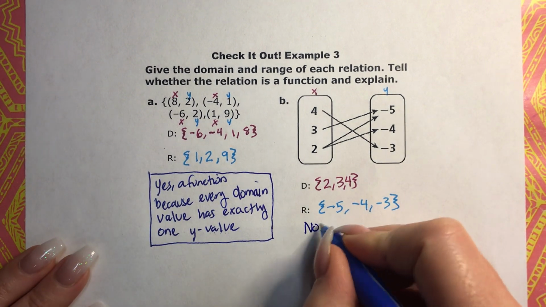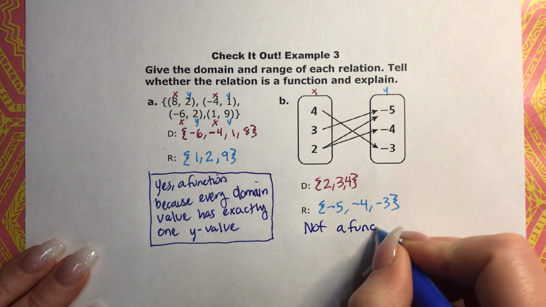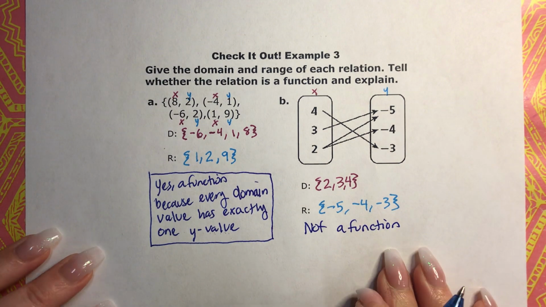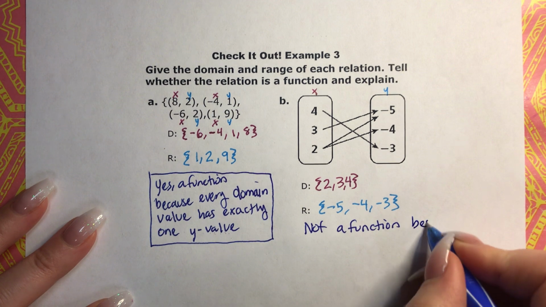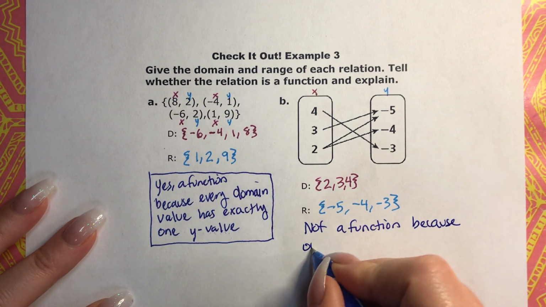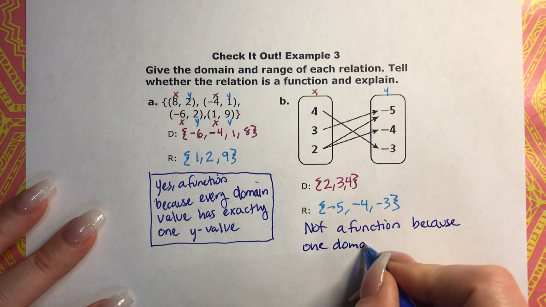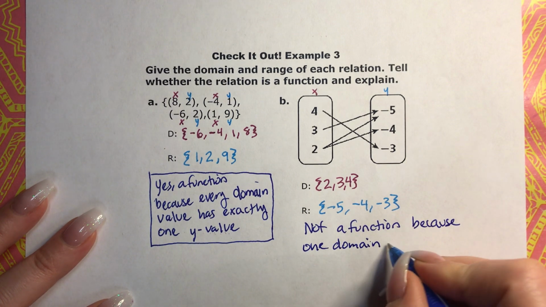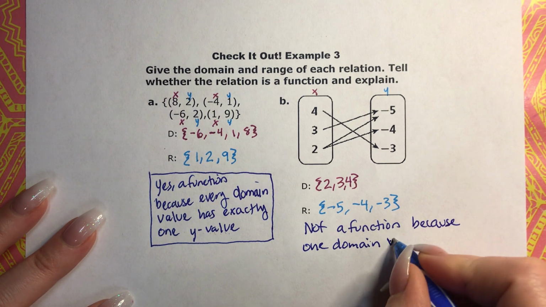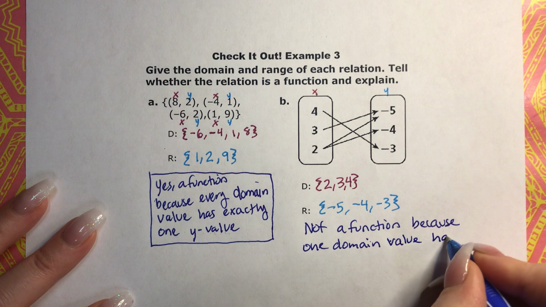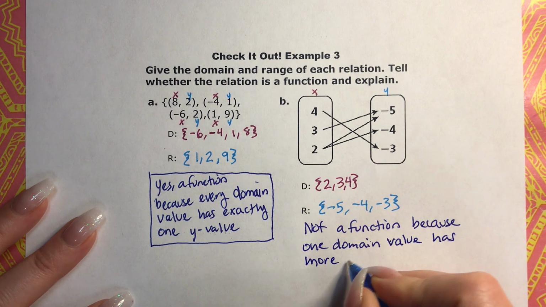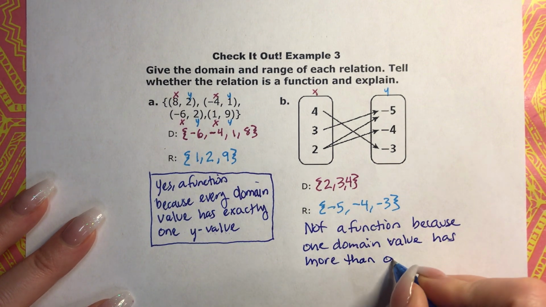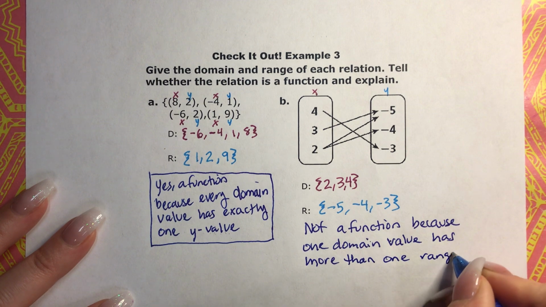So not a function because one domain value of 2 has more than one range value.